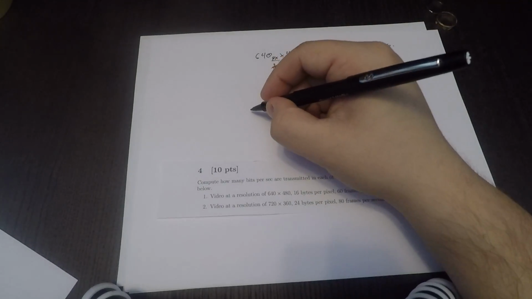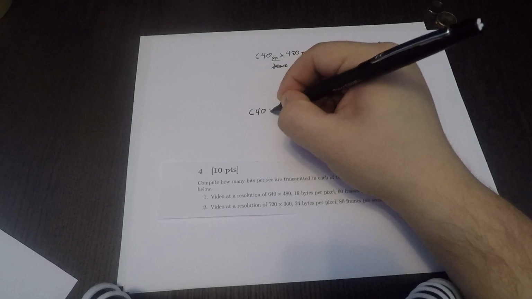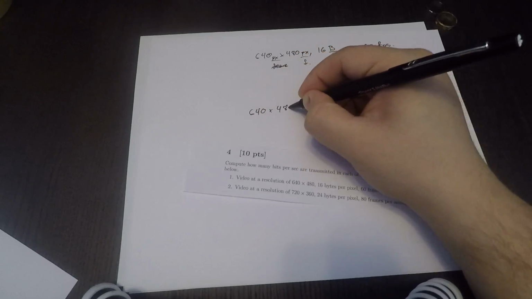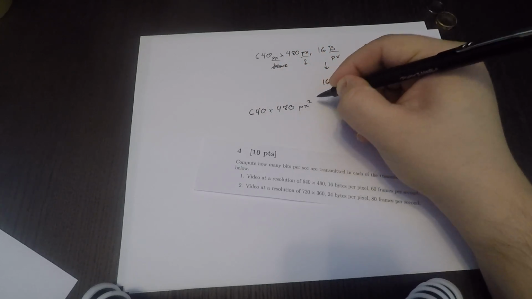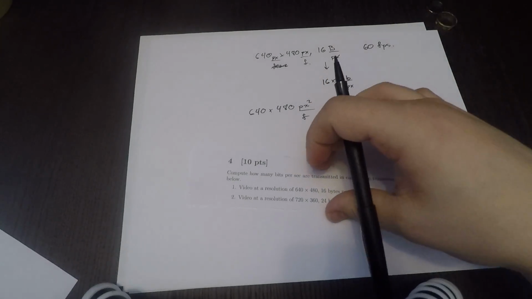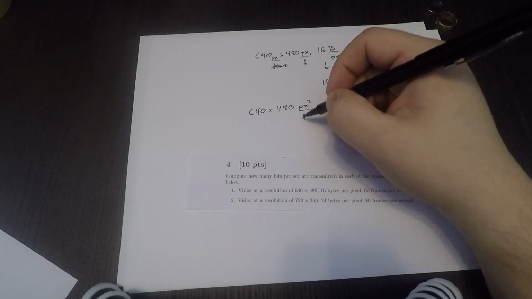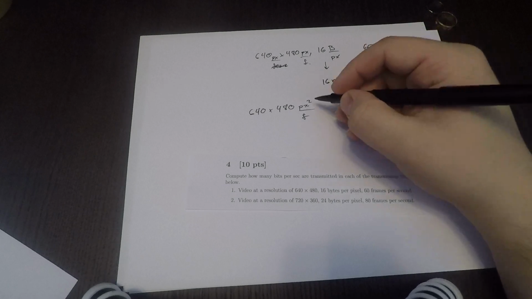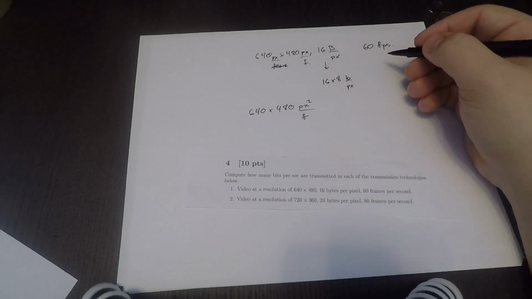So what I have here is 640 by 480 px squared over f. I guess this could just be a frame, right? Like a per frame.